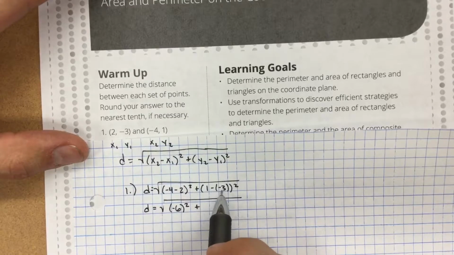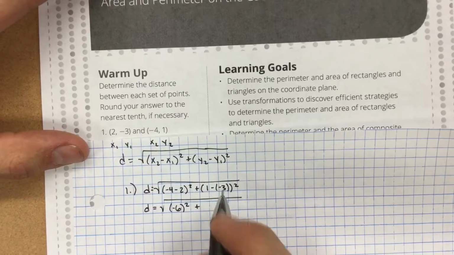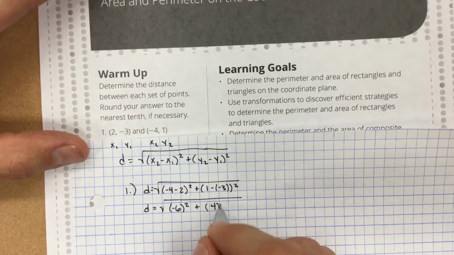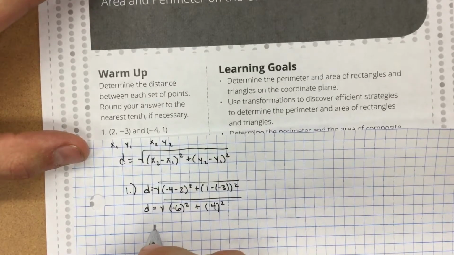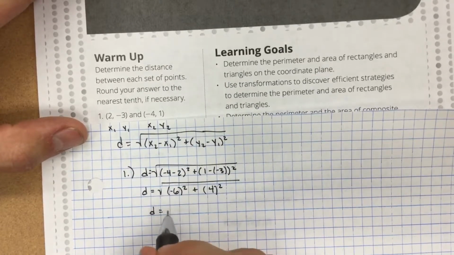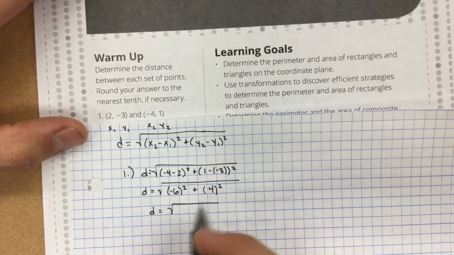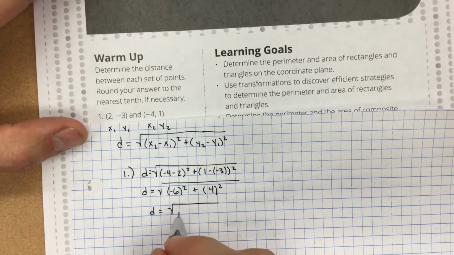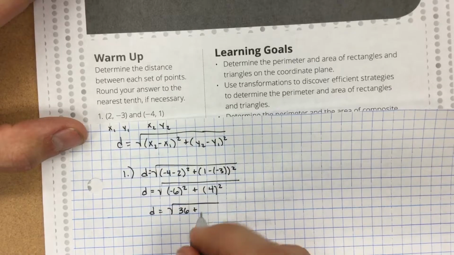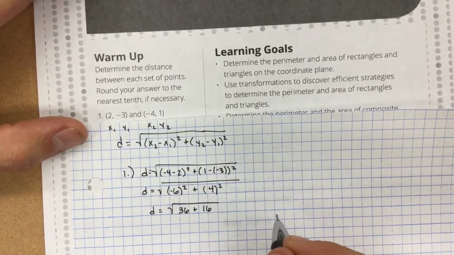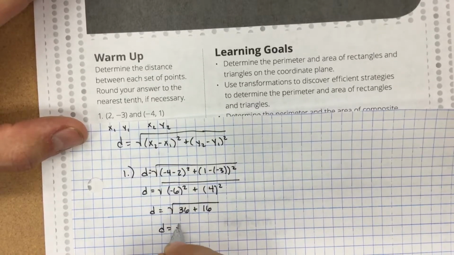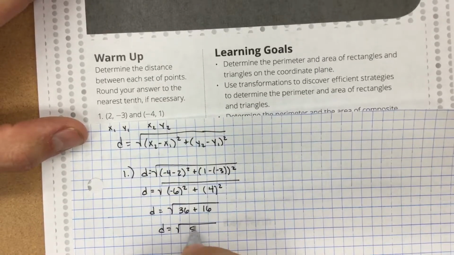Plus 1 minus a negative 3. Subtracting a negative is like adding a positive, so this is like 1 plus 3, which will be 4 squared. So now the distance is equal to, still under the square root, we can't forget that, negative 6 squared, which is negative 6 times negative 6, 36, plus 4 squared, which is 16. So now we have distance is equal to the square root of 52.